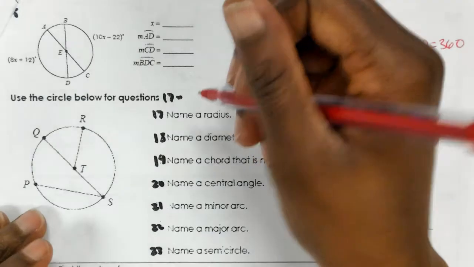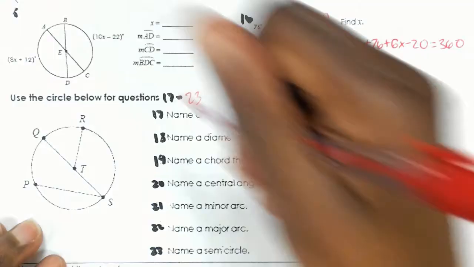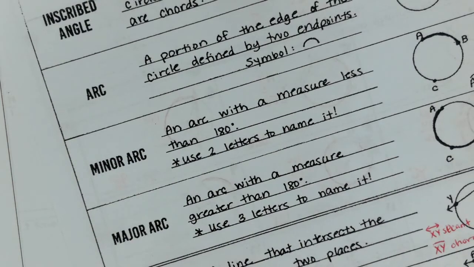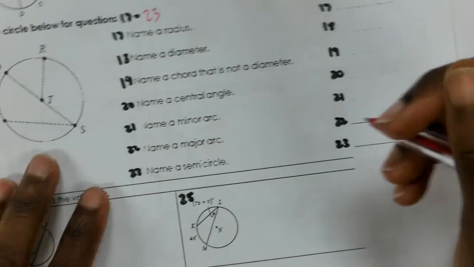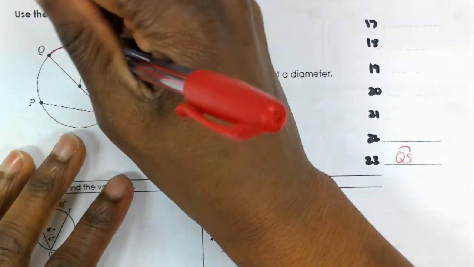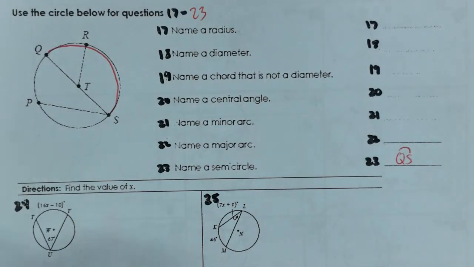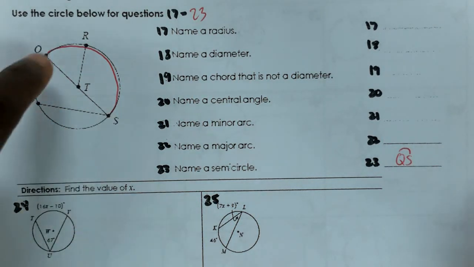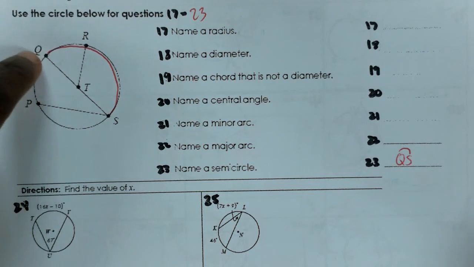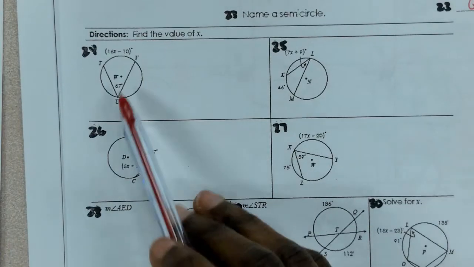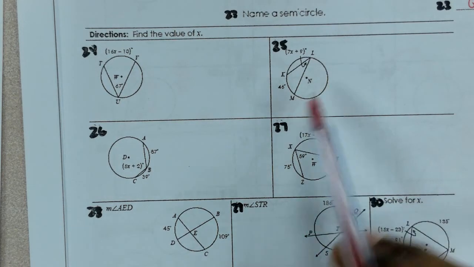Okay, 17 through 23, I'd like for you to try to, from the picture, name these, and you can reference this. Semicircle is the only one that's not on there, so I can give you that one. So the semicircle would be QS, and it's an arc. So Q to S would be half of the circle, so that would be the name of the semicircle. Or you can name it QPS, it's just unnecessary, because even if you did QS this way, it's also a semicircle. So QS is enough information. Then you have some more of the inscribed angle ones.